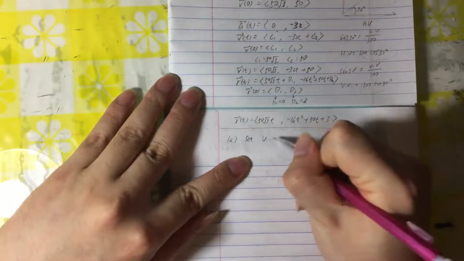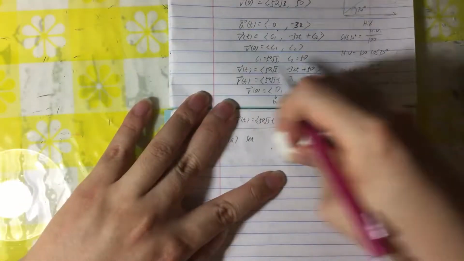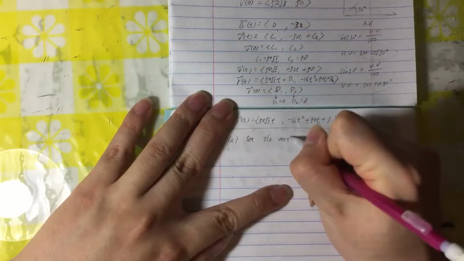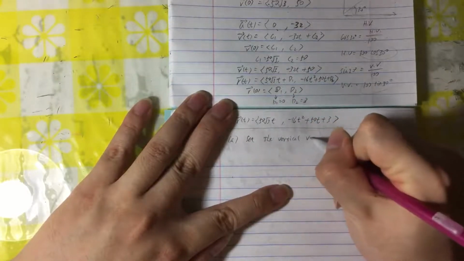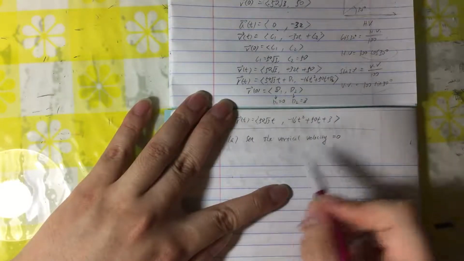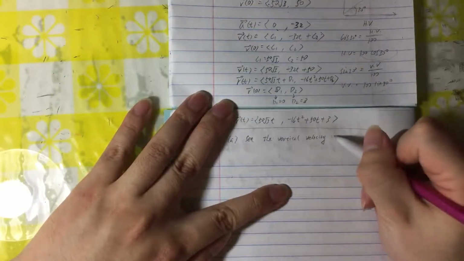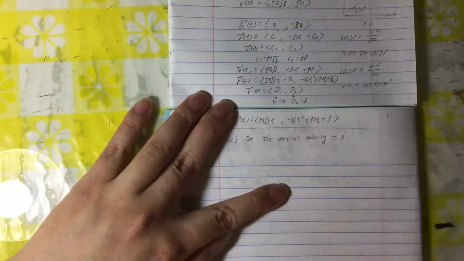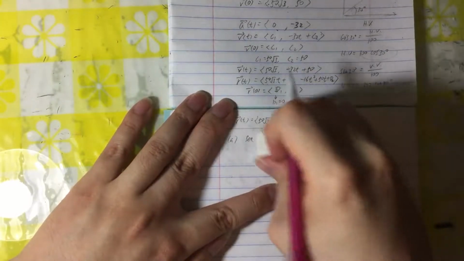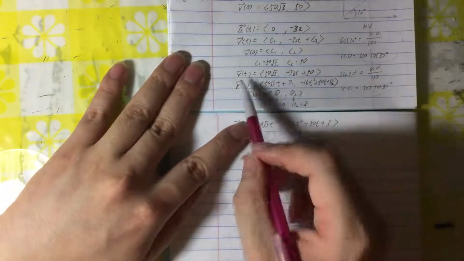The vertical velocity comes from the velocity function.